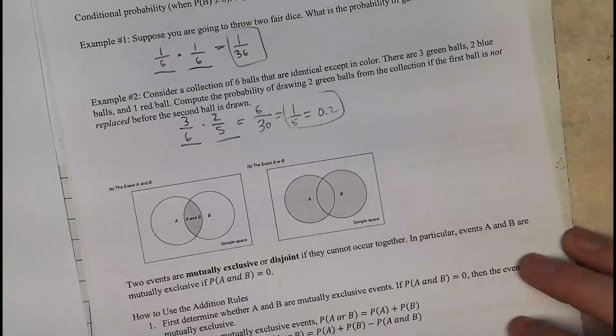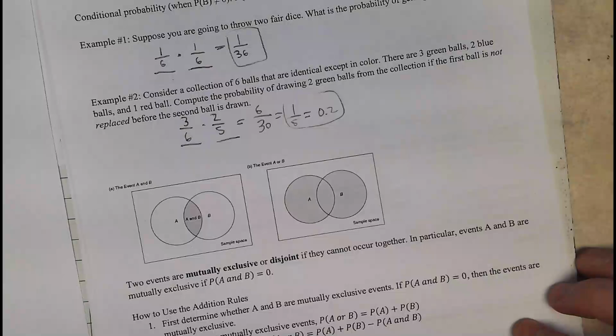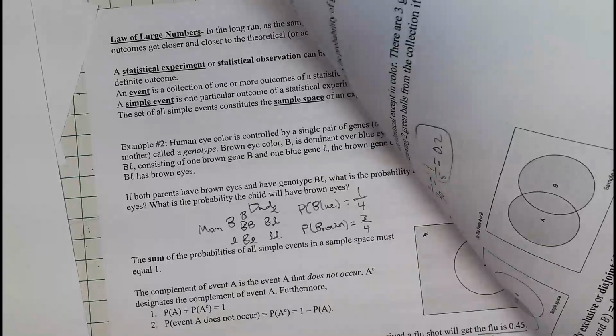If they're mutually exclusive events, we add them together. If A, B are any events, A or B, we add them together, and we also subtract the overlap. We're going to talk about that here. They call that the addition rule and the general addition rule, basically.